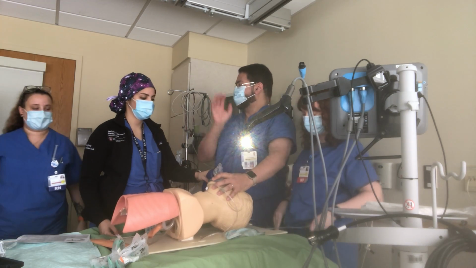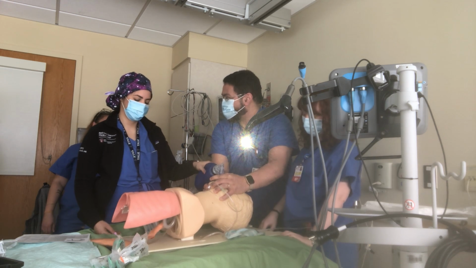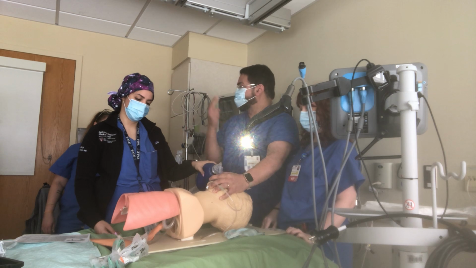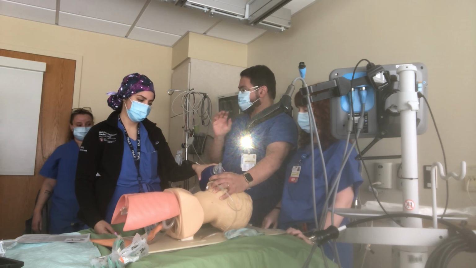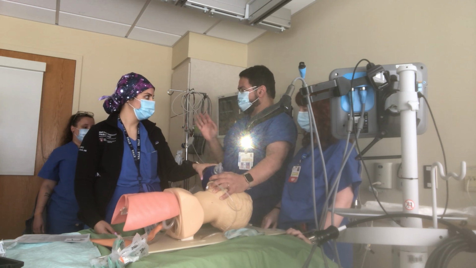How many people can hold this? 8, 9, 100. As long as we can give a seal, we're gonna get very close to each other. As long as we can give a seal and give 2 breaths, we are golden for another 5 minutes, right? 2 breaths with 100% oxygen will give us a good amount of time later.